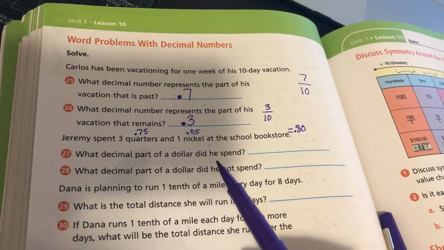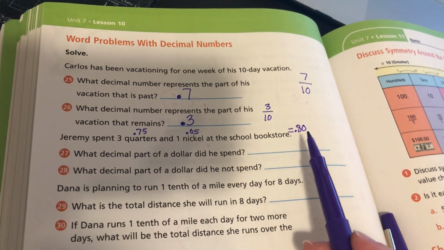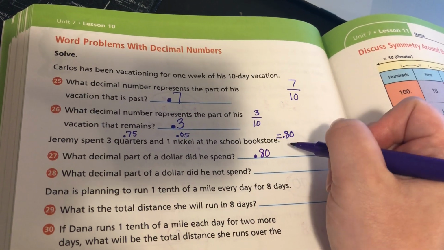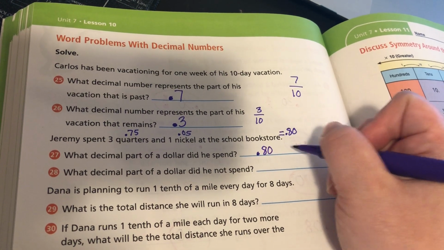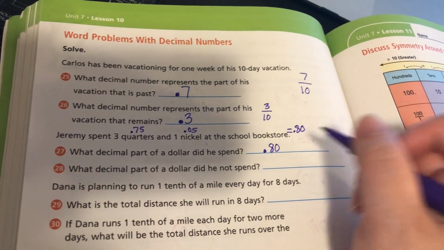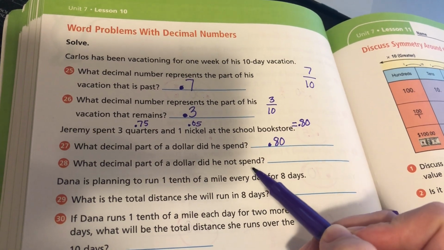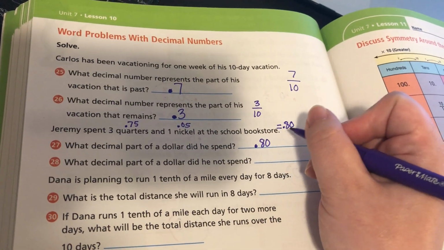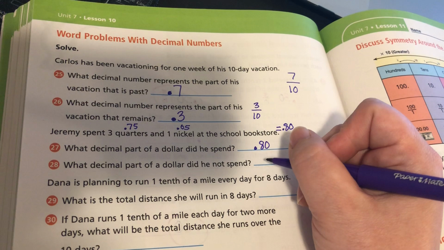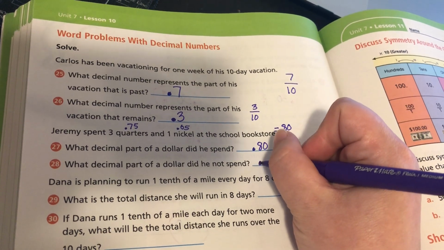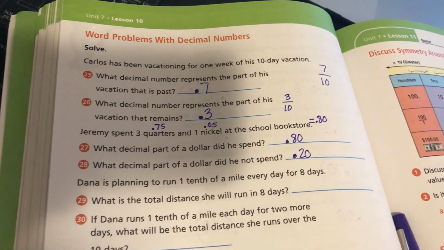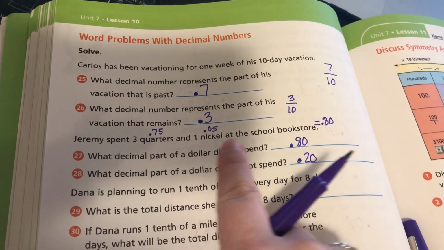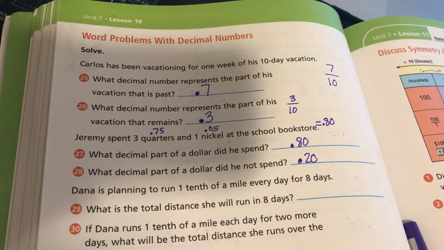What decimal part of a dollar did he spend? Well, he spent 80 cents, which, I mean, it's 80 out of 100, right? 80 hundredths, 80 cents. What decimal part of a dollar did he not spend? So out of a whole dollar, he didn't spend 20 cents, right? He needs 20 cents to spend a whole dollar. So what decimal part of a dollar did he not spend? He didn't spend 20 cents. Okay? This one is worded really weird, but really it's asking for simple things. It's just the wording is kind of confusing.